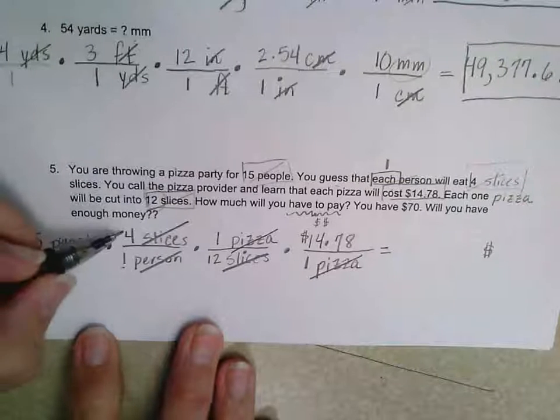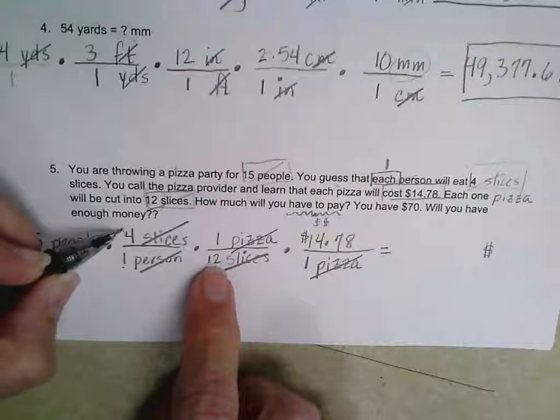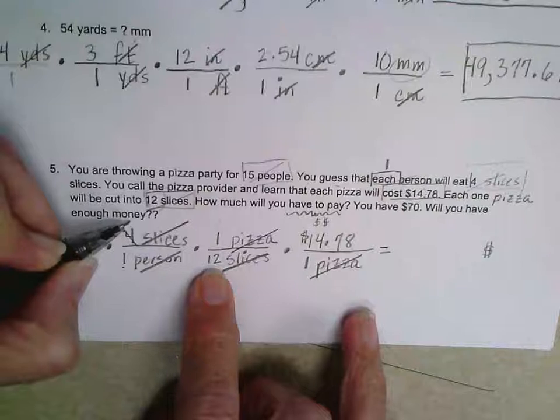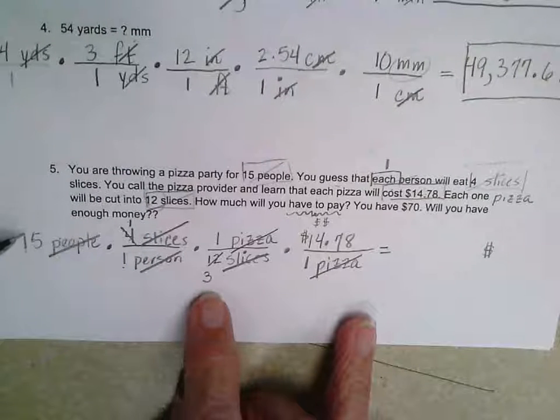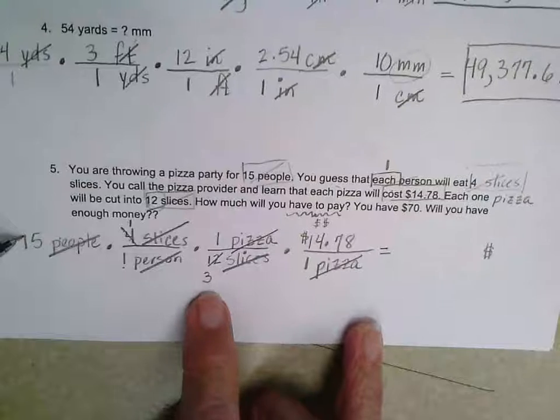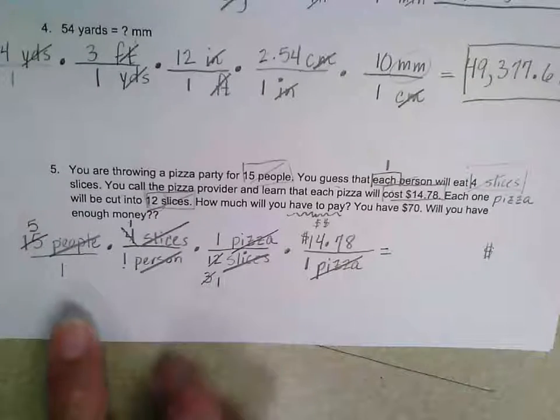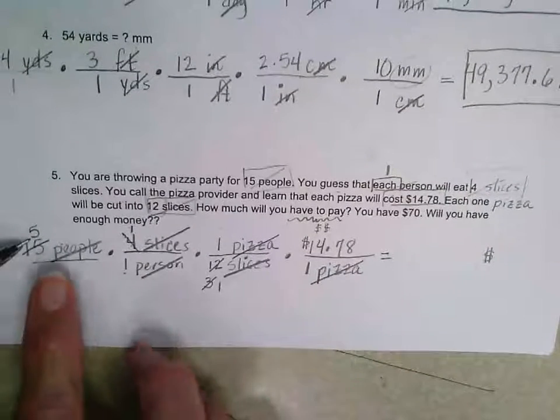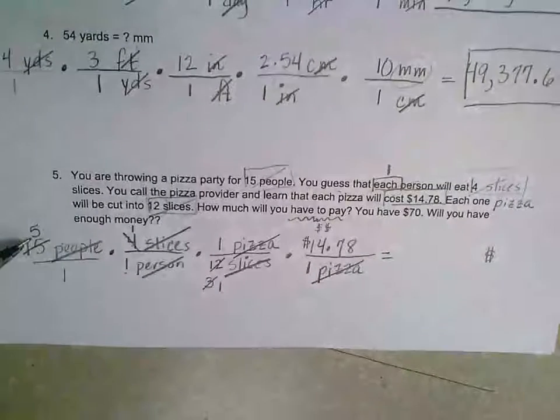Well, I've got 4 slices and 12 slices. I know that 4 is a factor of 12, so I can divide by 4 here. 4 divided by 4 is 1, and 12 divided by 4 is 3. Aha! I know that 3 is a factor of 15. 3 divided by 3 is 1. 15 divided by 3 is 5. And now all I have on the bottom are ones. 1, 1, 1, 1. So now I just have to multiply straight across the top. And I don't have to divide by anything.